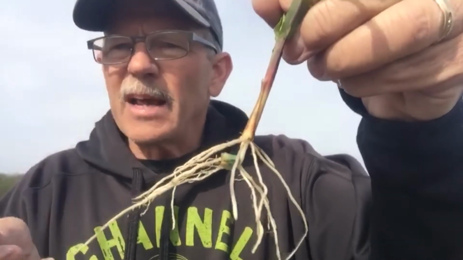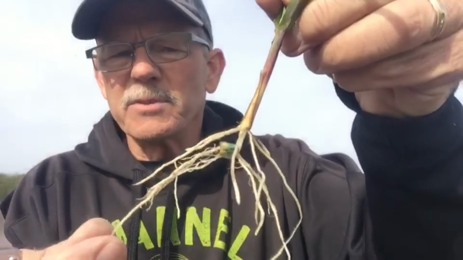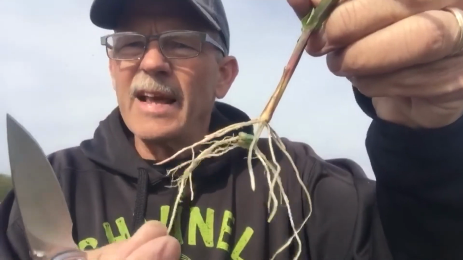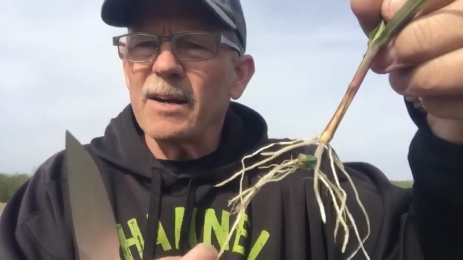And eventually, in the next 3 or 4 weeks, this mesocotyl, this seed, and these seminal roots, again, you can see them here, they essentially won't hold any function. So at this point, that mesocotyl and these seminal roots are not near as important as these secondary roots that are coming out of the node of the plant.